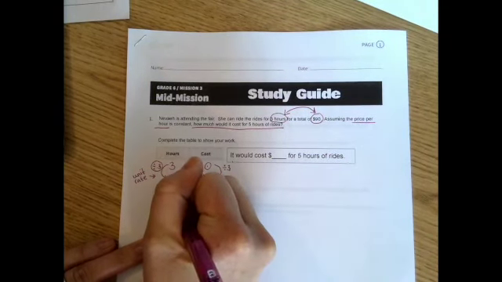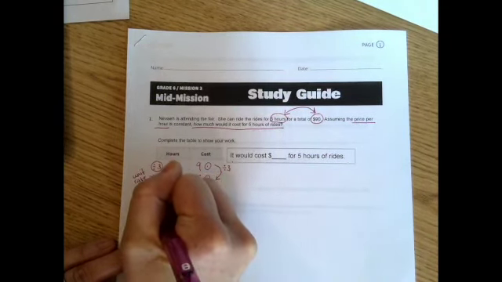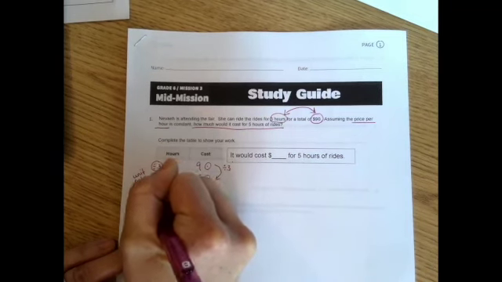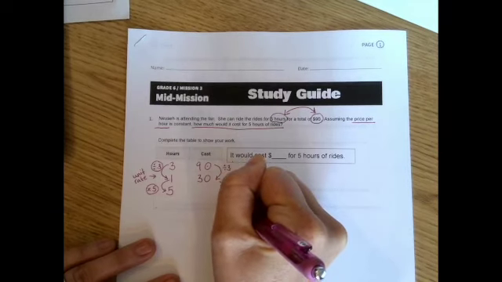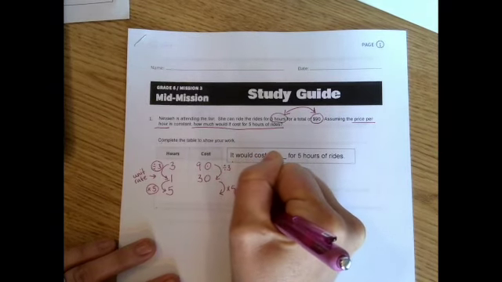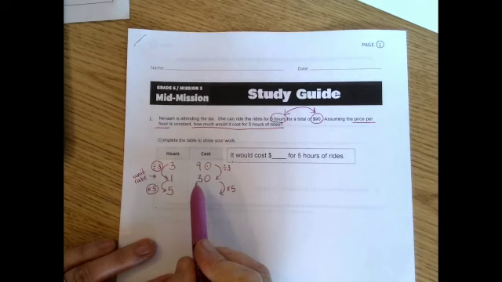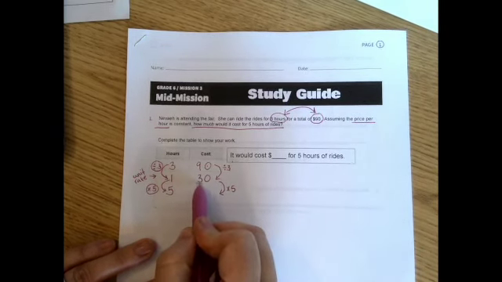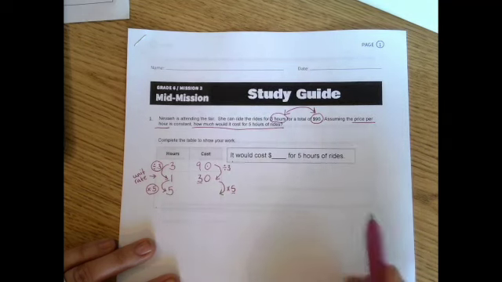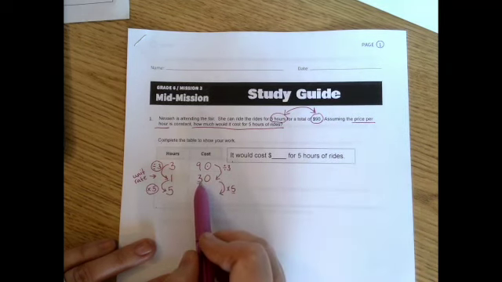So I know that if I want to get from 1 to 5, I'm going to have to multiply by 5. Whatever I do to this side, I've got to do to this side. So I'm going to take my 30 and multiply it times 5. Well, I know that 3 times 5 is 15, and this is 3 groups of 10.